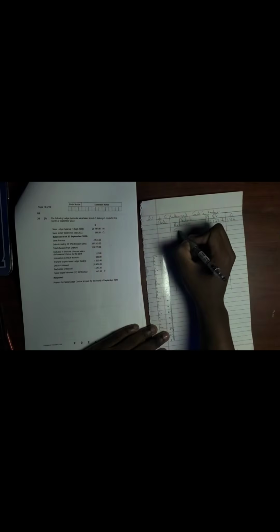The one that we have for balance is 21,747, and at the credit side 186. Then we have sales returns. The sales returns will be credited, which is 3,873. Then we have sales.